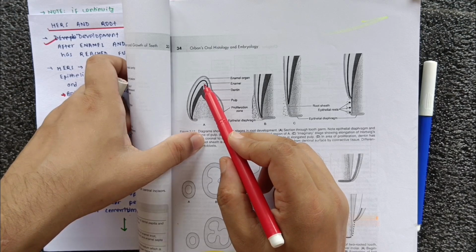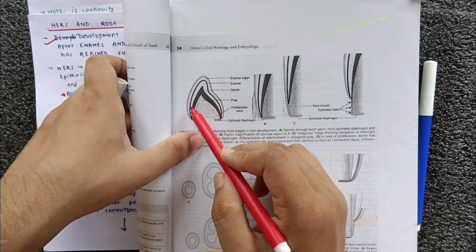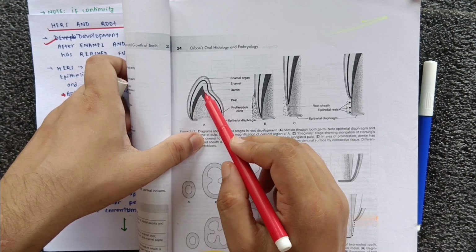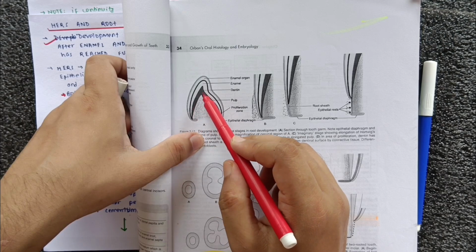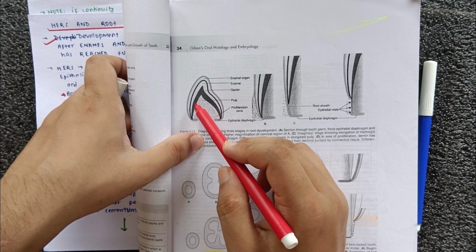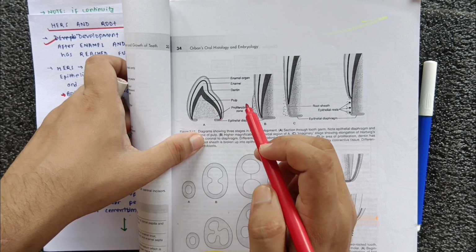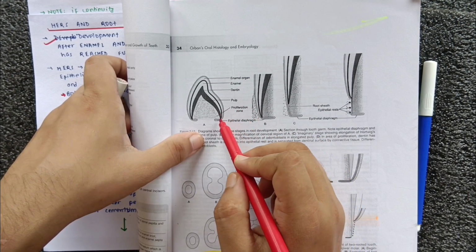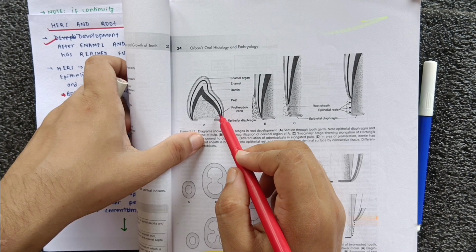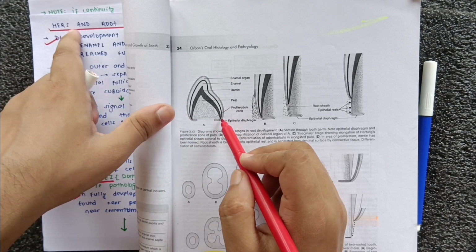Okay, and after that enamel, we can see this darkish portion. So this darkest portion is the dentin, and the junction between enamel and dentin is the dentino-enamel junction here. So what happens is that, as I have told, from the cervical loop there comes a process. There is an extension that is called Hertwig epithelial root sheath.